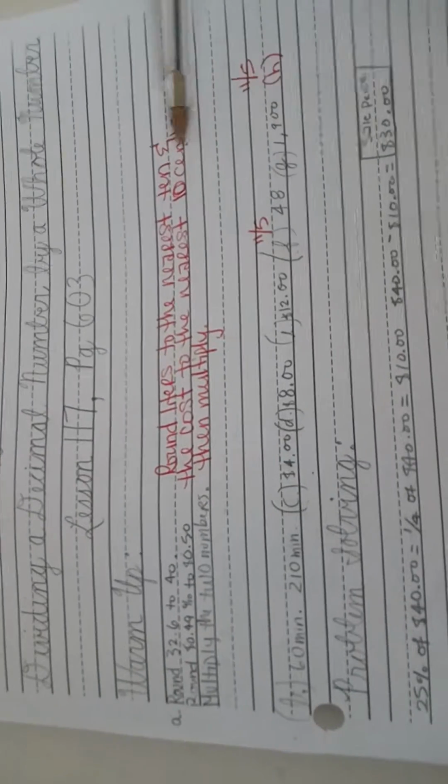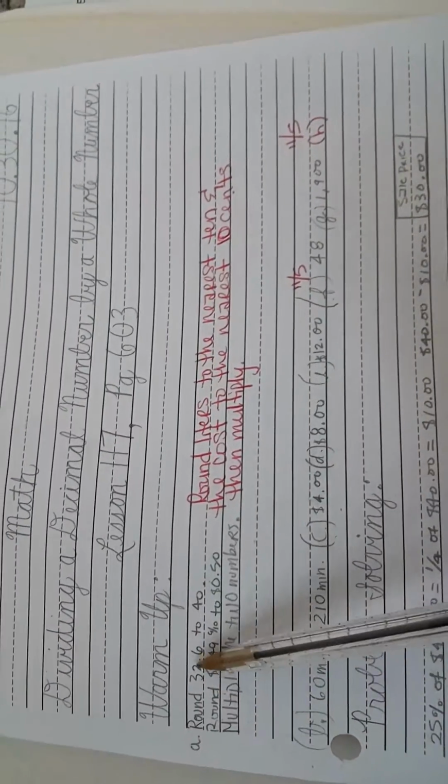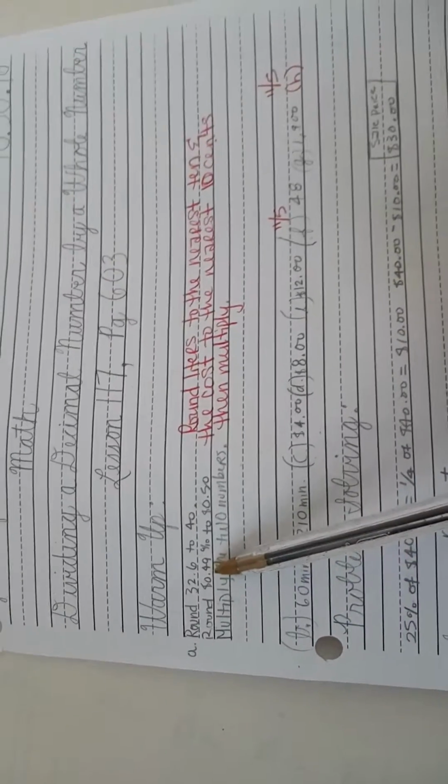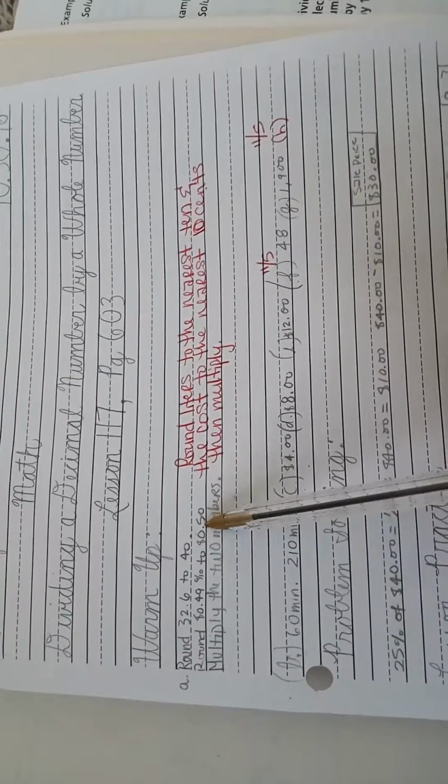about a different way to phrase your answer that points out the thinking behind how you choose to round. So you round 32.6 to the nearest 10, that's 40, and you round 0.49 to the nearest 10 cents.